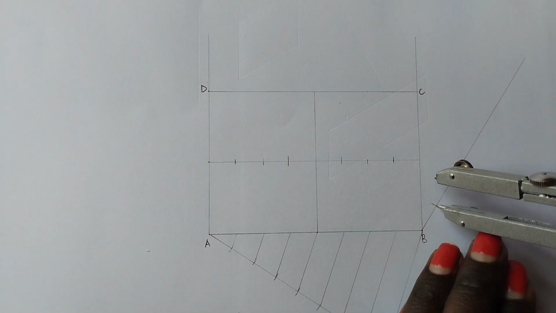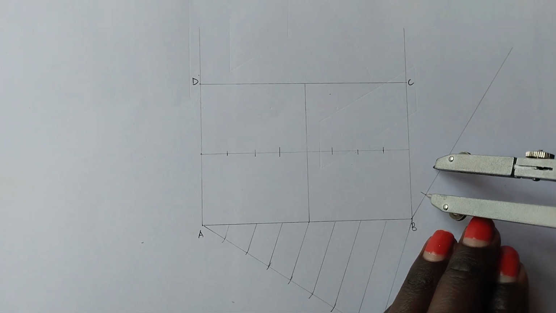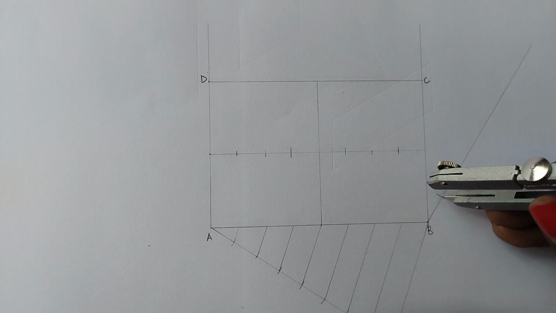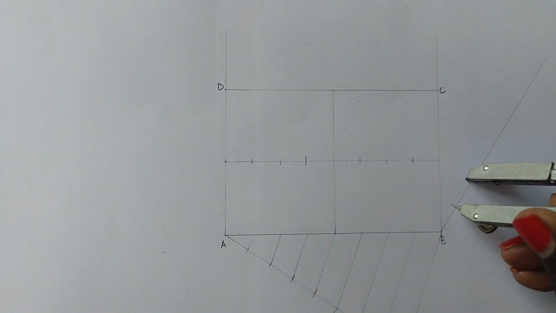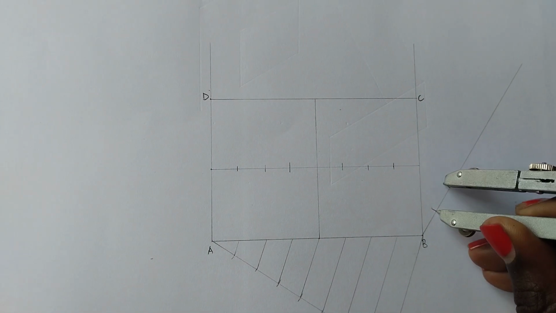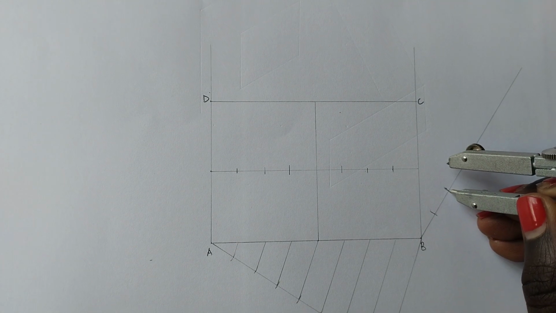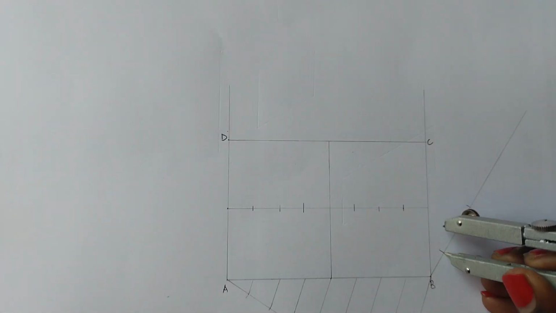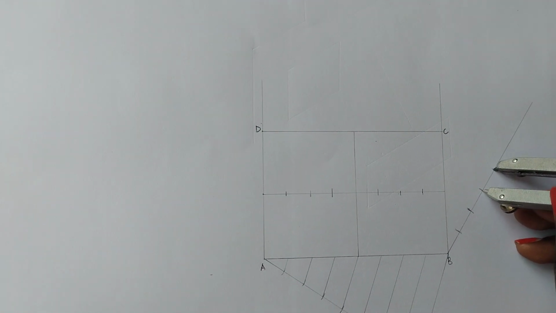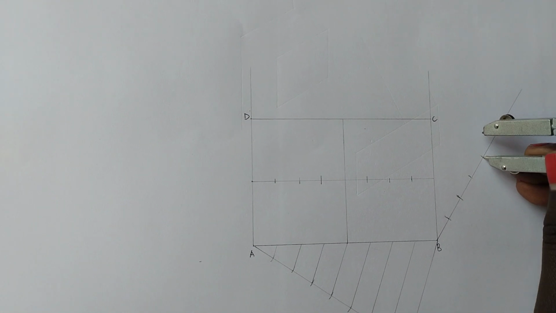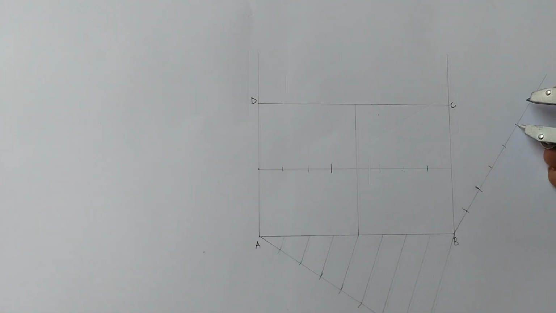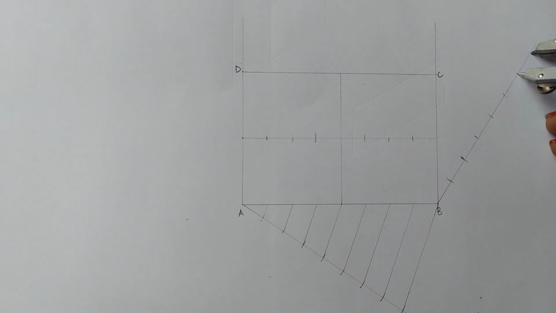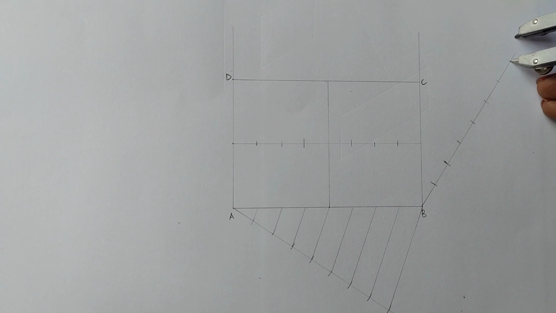So we have 1. Don't change the length of your compass. We have 2. This length is 3, 4, 5, 6, 7, and finally 8.